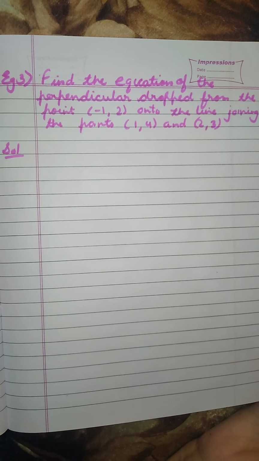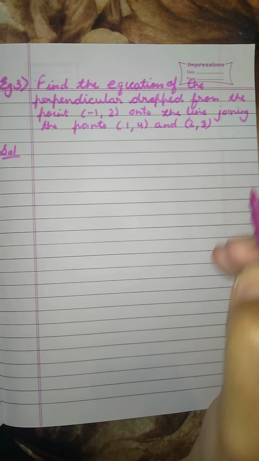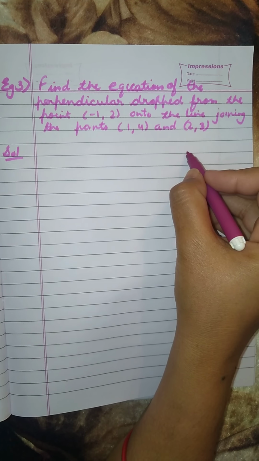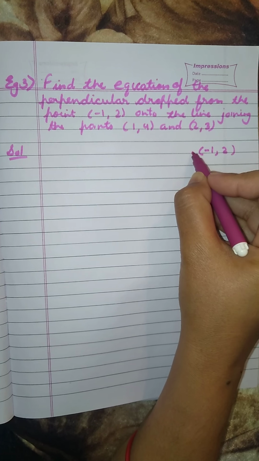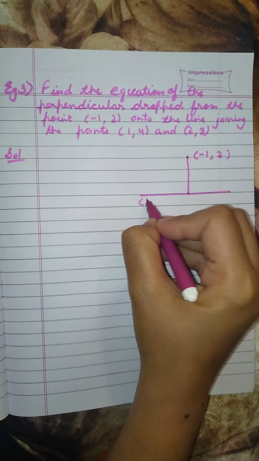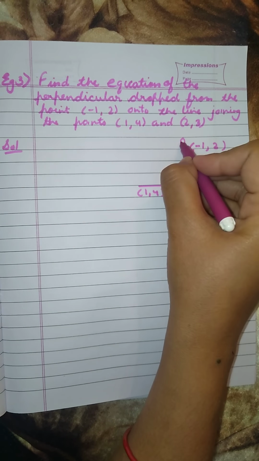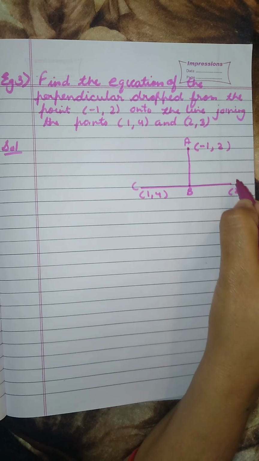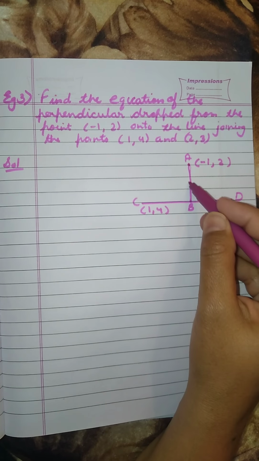Example 3. Find the equation of perpendicular dropped from the point -1, 2 onto the line joining the point 1, 4 and 2, 3. Means I have to find the equation of the line which is perpendicular dropped from -1, 2 point, on the line joining the point 1, 4 and 2, 3. If I name it A, B, C, D, then I have to find the equation of a line AB.